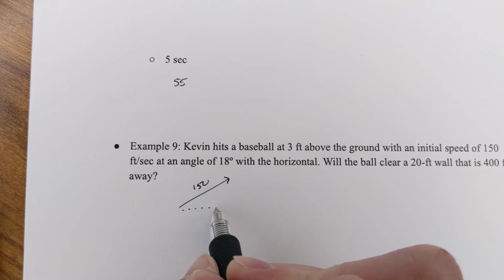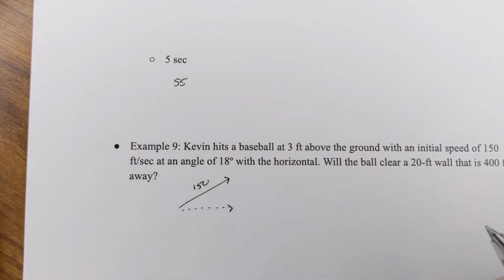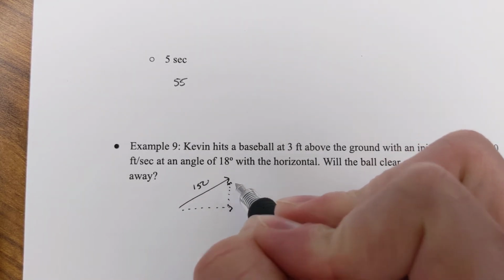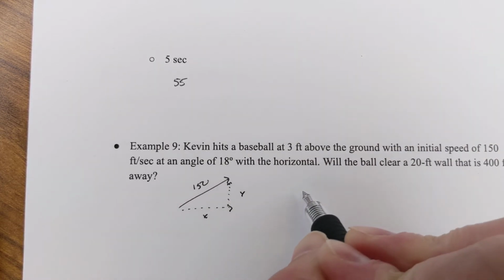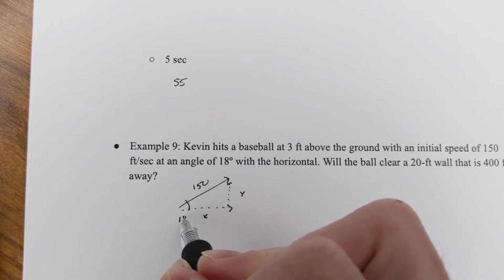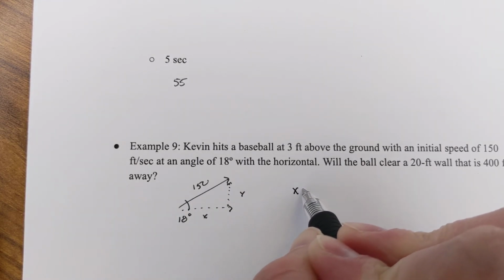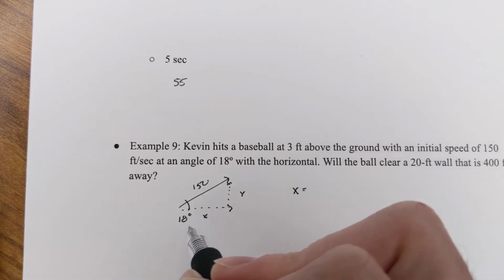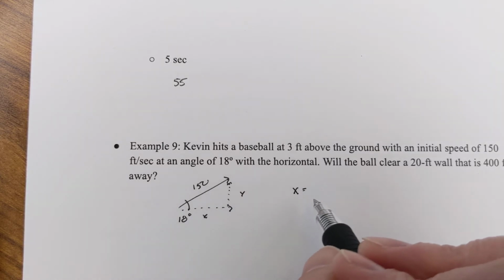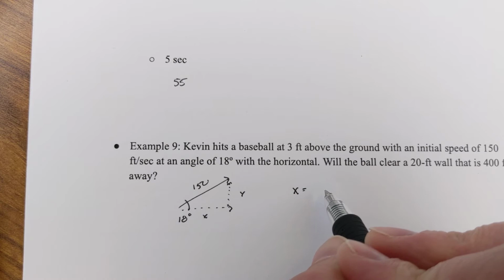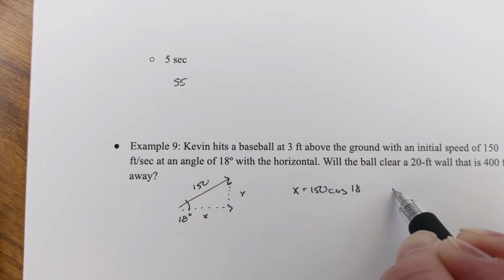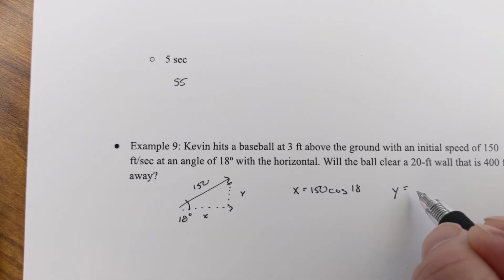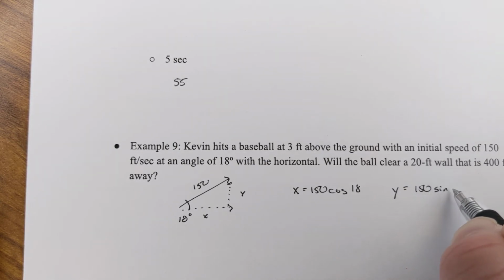So I need to convert this into just a horizontal component, how fast it's traveling left to right, and a vertical component, how fast it's traveling up and down. So x and y. Well, the trick is, I know this angle. So the x velocity would be the magnitude times the cosine of my angle. Initial y velocity is the magnitude times the sine of my angle.